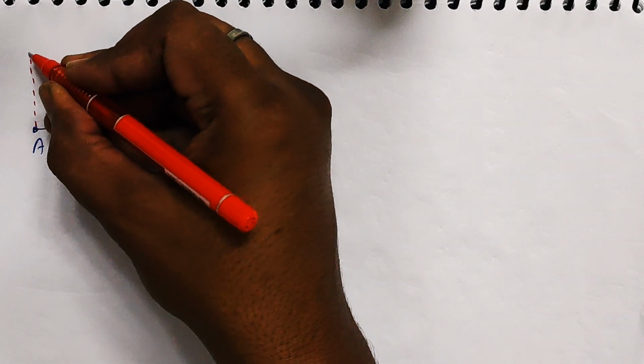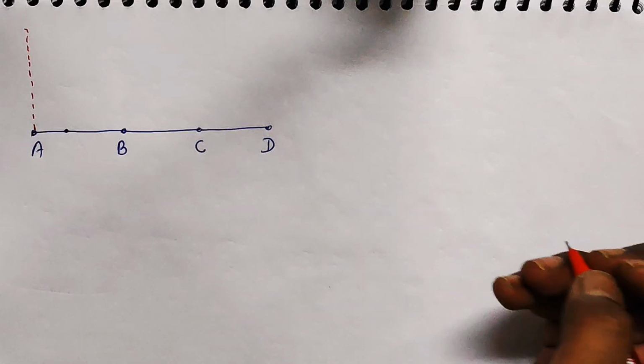So the point vertically above A will be lying somewhere on this line, right?